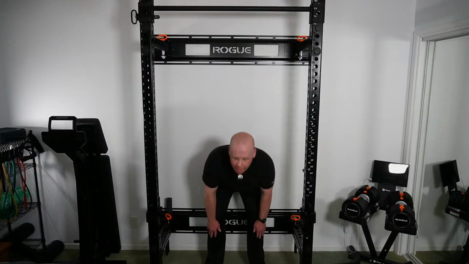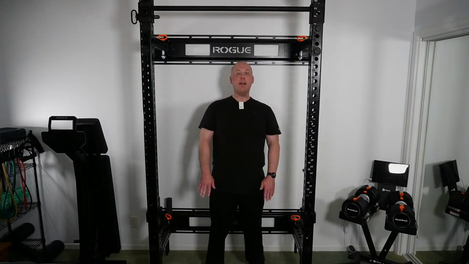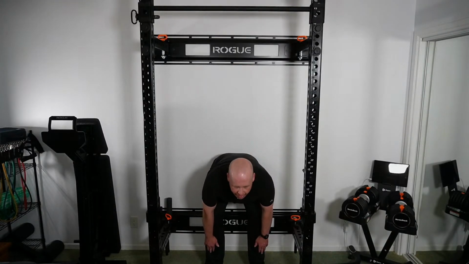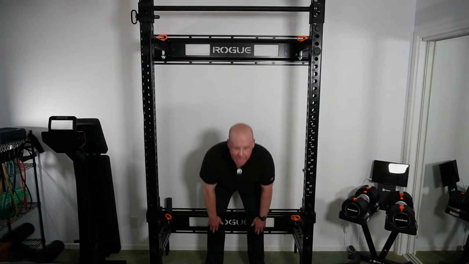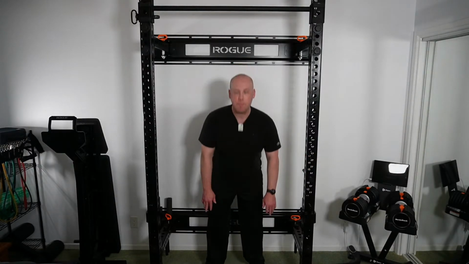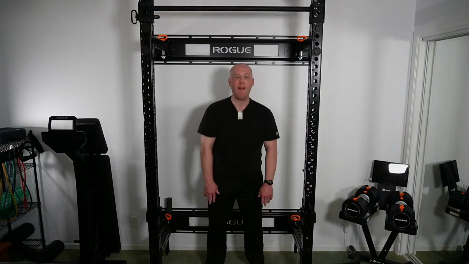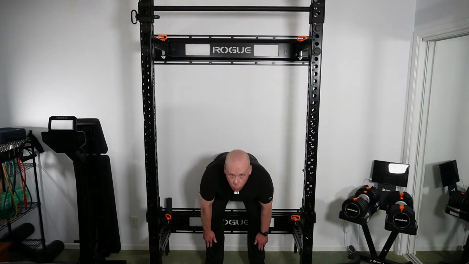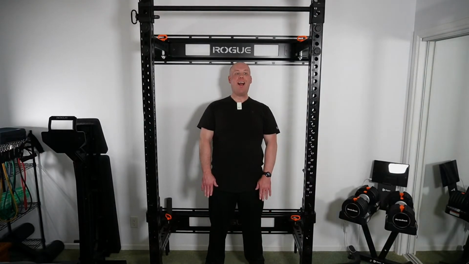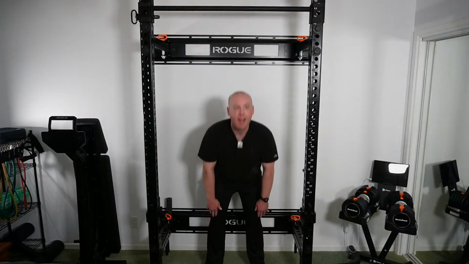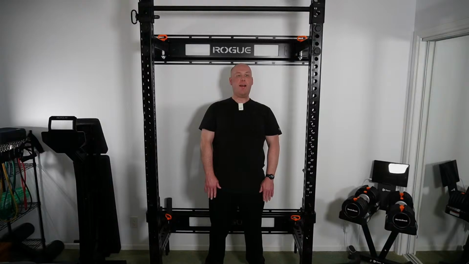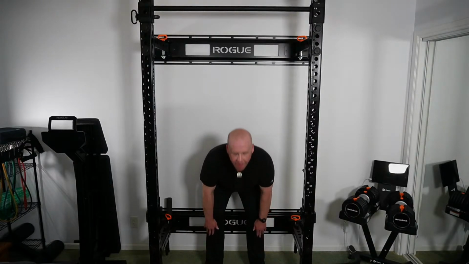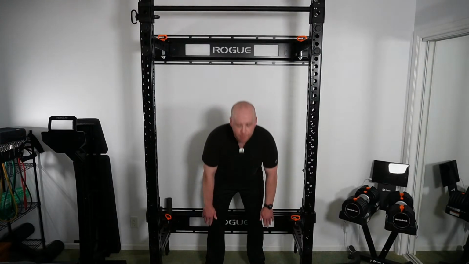Now, if this is intense for you, do this one without weights. If you need it to be a little more intense, we'll do that in just a second. Grabbing a set of dumbbells. And one more.